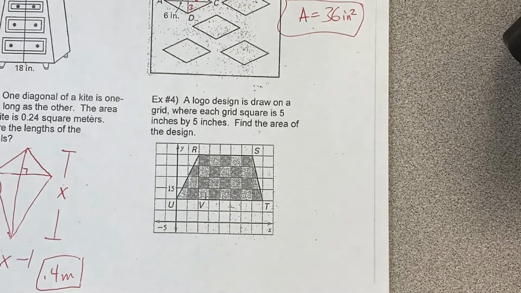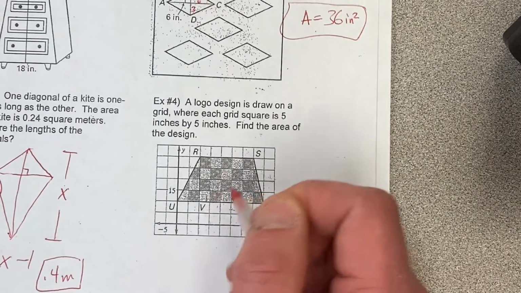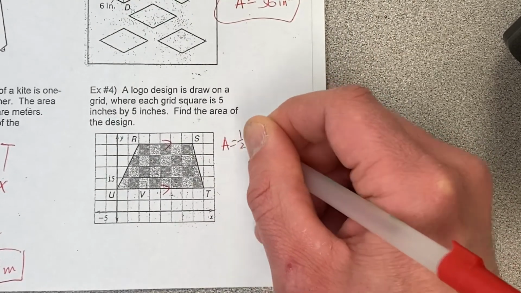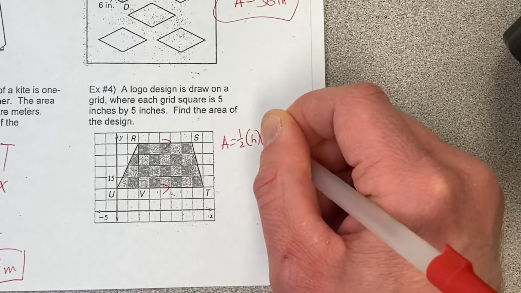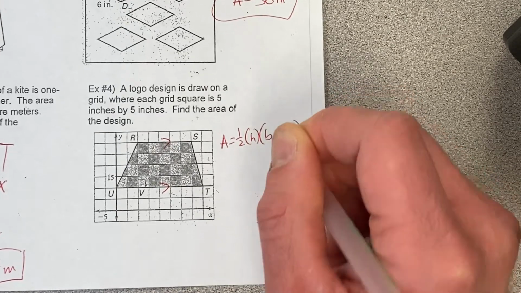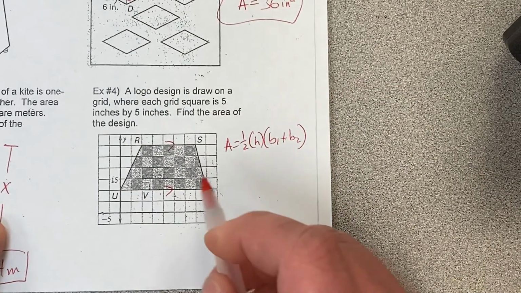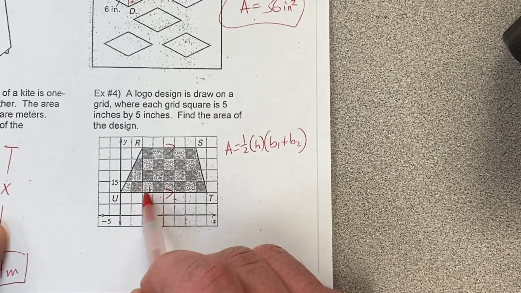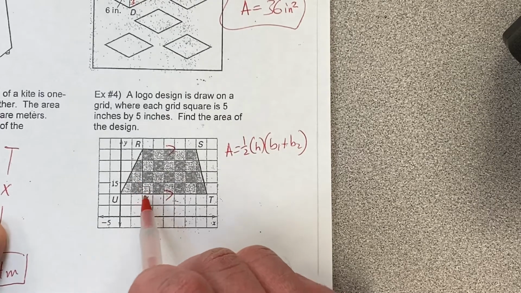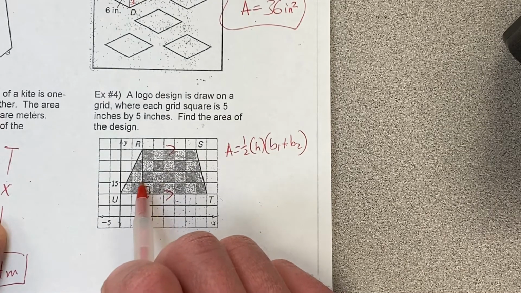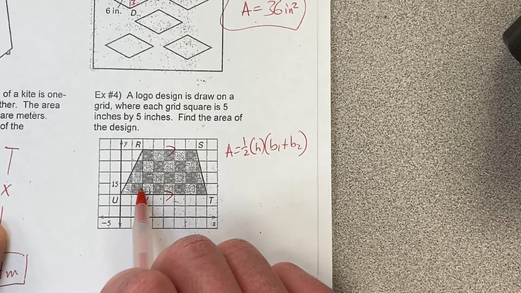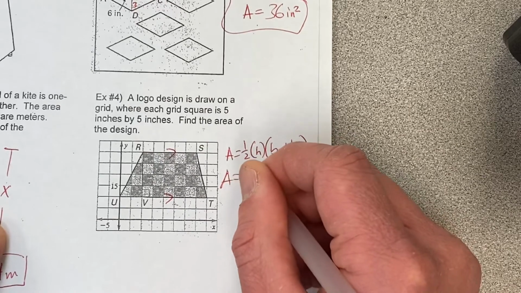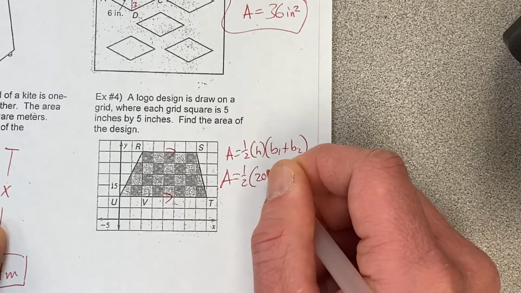On a multiple choice test, that's probably how I'd go about it, because one of the answers should be reasonable. But we actually know, because horizontal lines are parallel, that we've got a trapezoid here. So let's go ahead and use the formula for that. 1/2 the height, base 1 plus base 2. And the height here, they actually got a right angle drawn there, we've got 5s, so we're going by 5s. 5, 10, 15, 20. 20 inches.